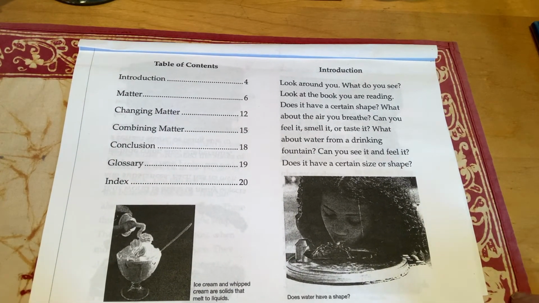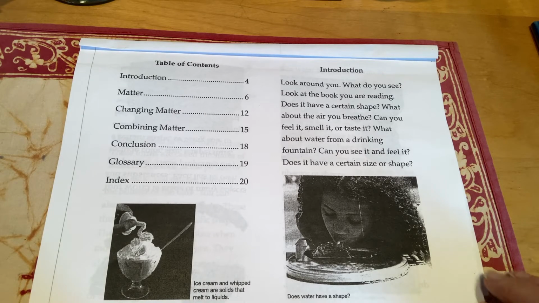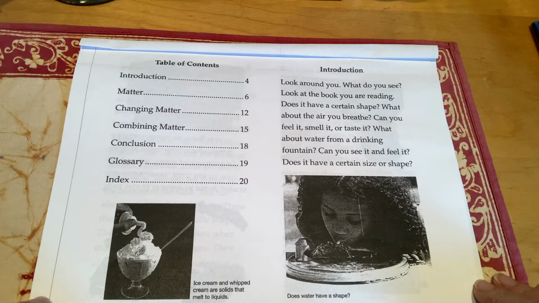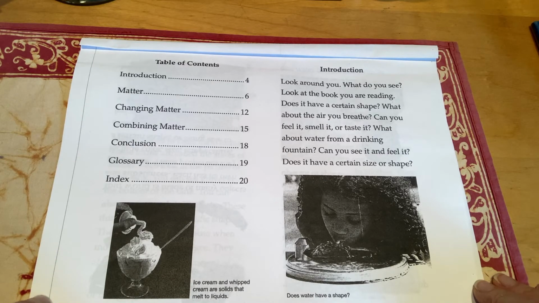Look around you. What do you see? Look at the book you're reading. Does it have a certain shape? What about the air you breathe? Can you feel it, smell it, or taste it? What about water from a drinking fountain? Can you see it and feel it? Does it have a certain size or shape?